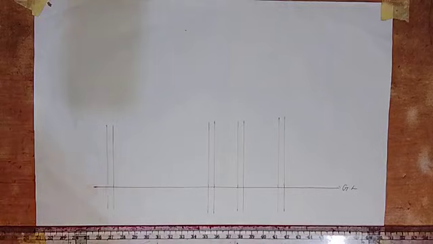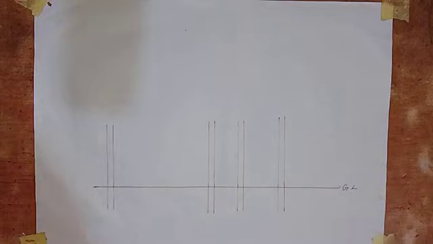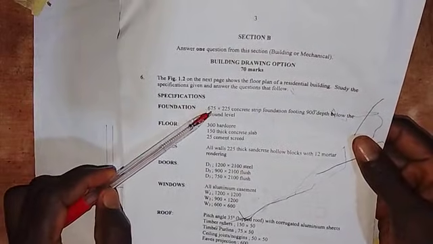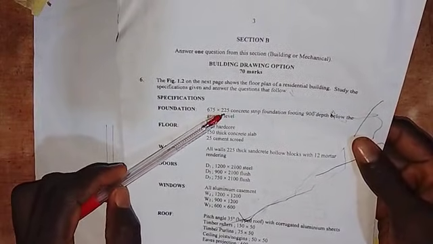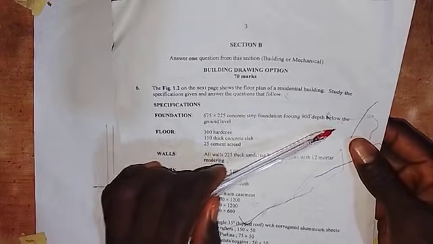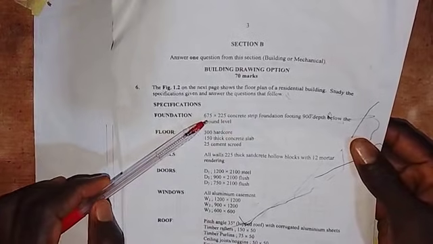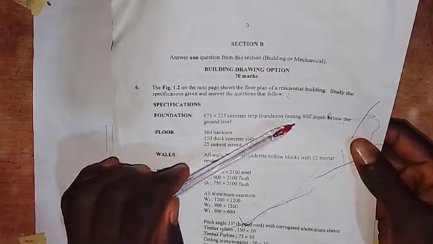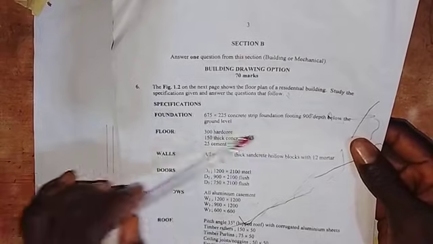All right, so having worked on the thickness of the walls, the next thing we are going to do is work on the foundation. Let's go back to the specifications and see what we are to know about the foundation. So here we have foundation: 675 by 225 concrete strip foundation footing, 900 depth below the ground level. Let me take it again. Foundation 675 by 225 concrete strip foundation footing, 900 depth below the ground level.